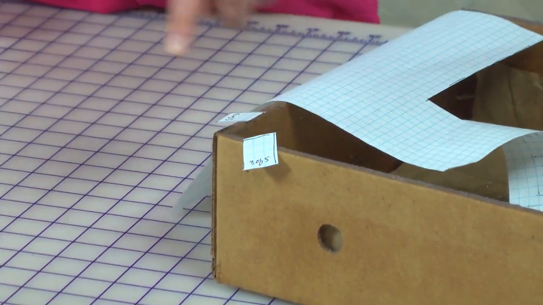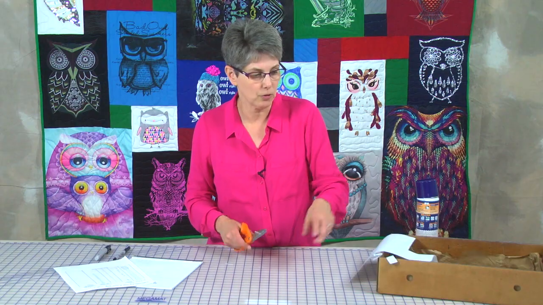You can just glue them to the side of a box or to the side of a table so you can keep track of them until you're ready to actually use them. Once you have all your squares cut out, the next step is to make an outline of the size of your quilt onto the graph paper.